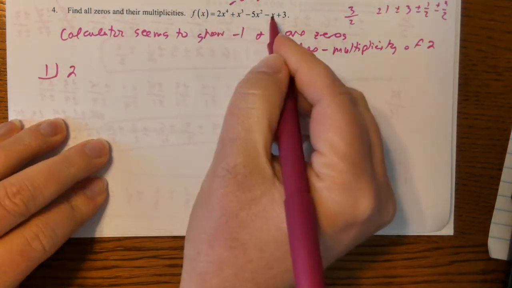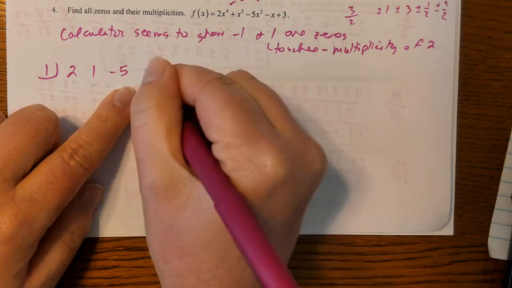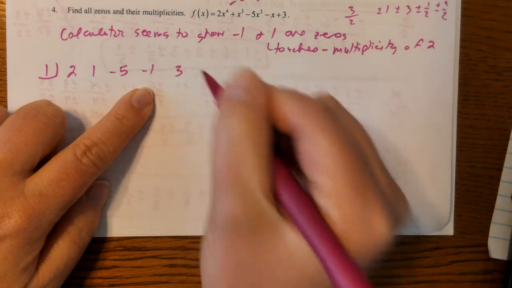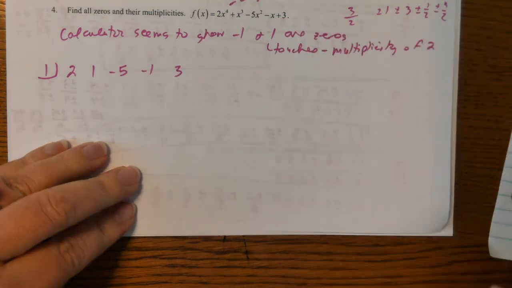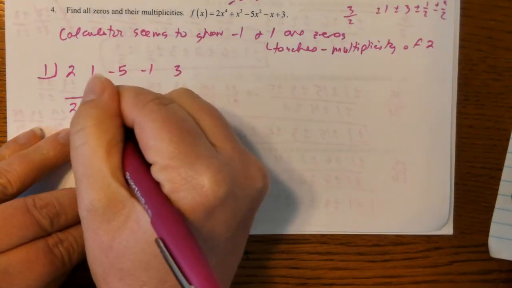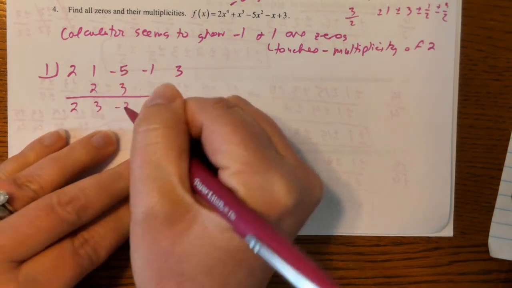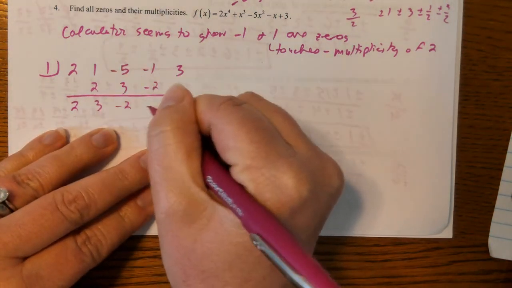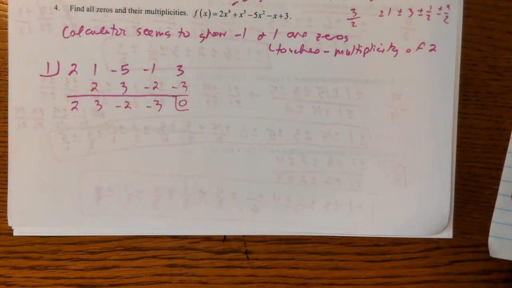I'm going to write all my coefficients: 2, 1, negative 5, negative 1, and 3. And if 1 really is a 0, like it looks to be in this calculator, then my remainder should be 0. Let's see if that's what happens. 1 times 2 is 2. Combine, multiply, combine, multiply, combine, multiply, combine, and sure enough, we got a remainder of 0.